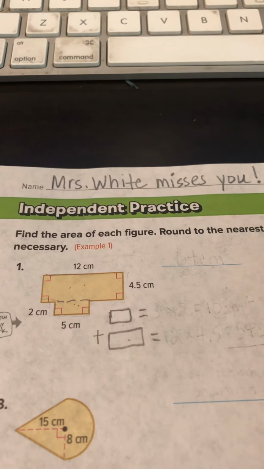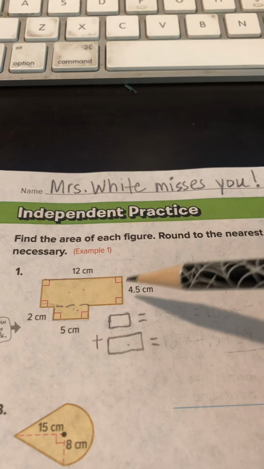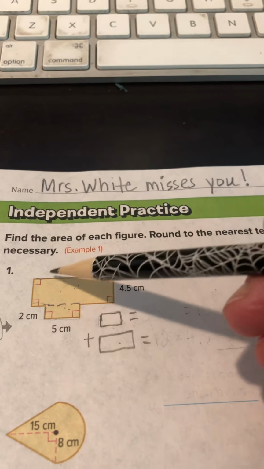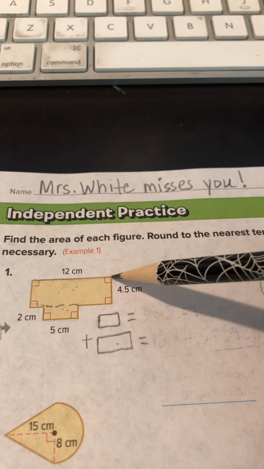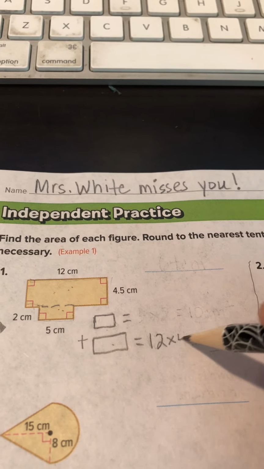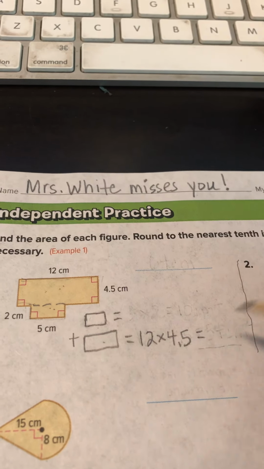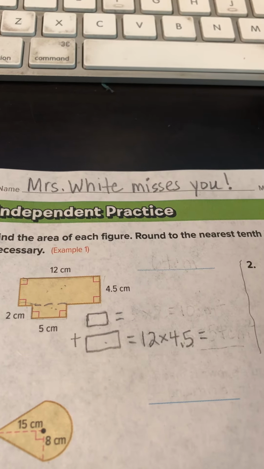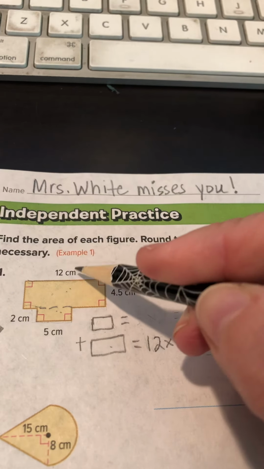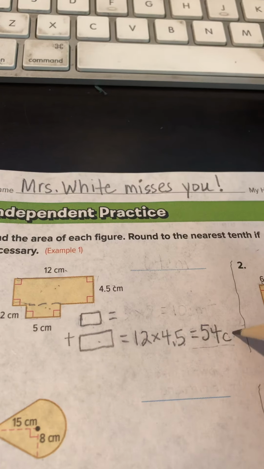Number 1 is made up of 2 rectangles. You can see where I split it there. Large one on top, small one on the bottom. My large one here is 12 by 4.5. So I'm going to do 12 times 4.5 for my work. And then I'm going to plug that in my calculator. When I plug it in my calculator, I'm going to get 54, and that would be centimeters squared.